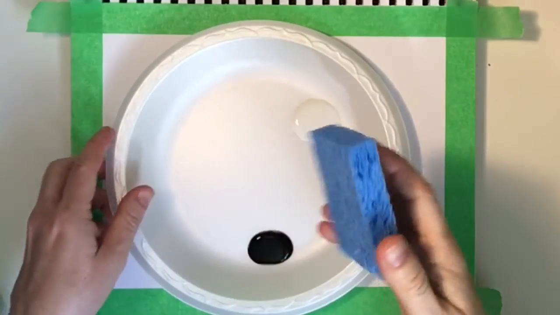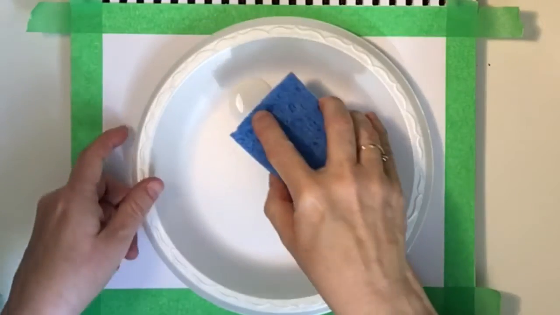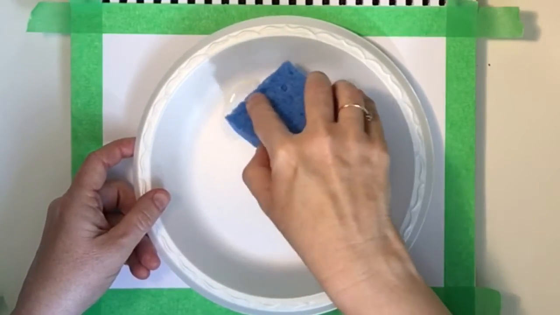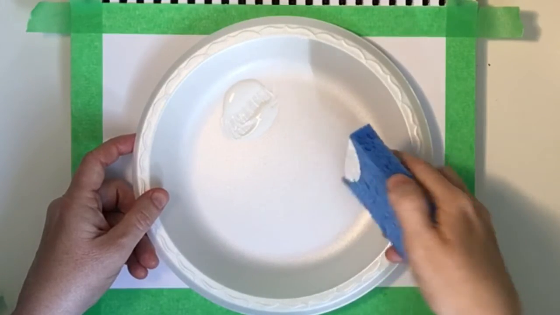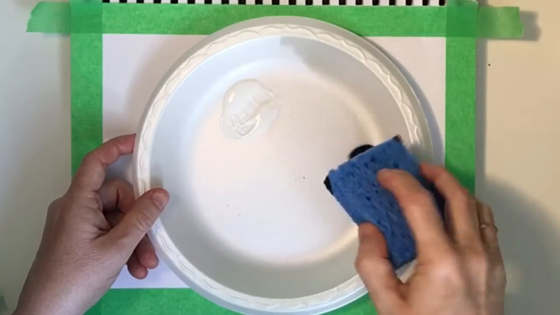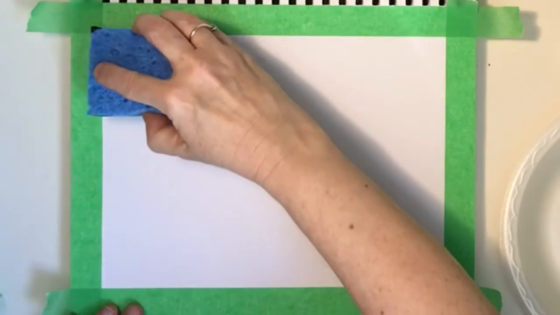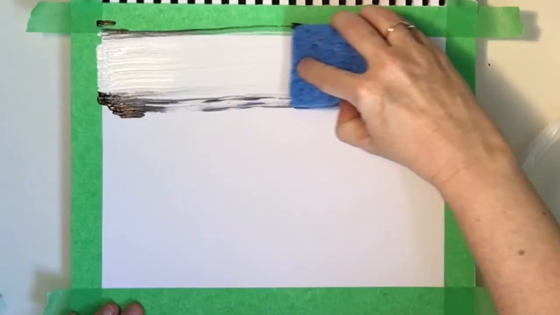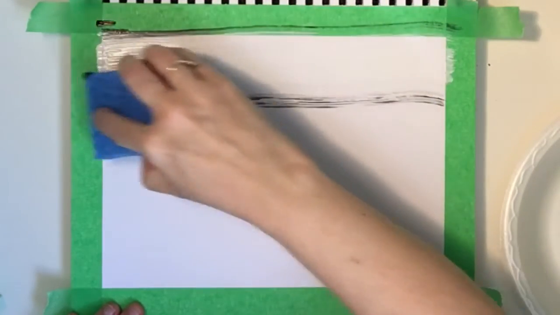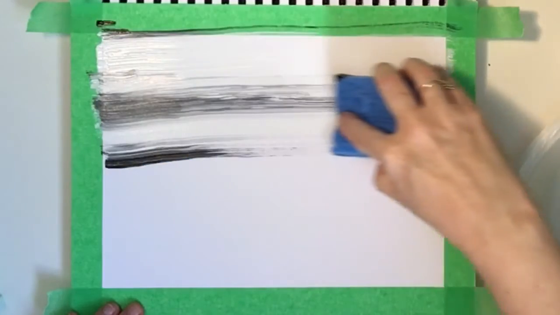So for this technique, we want to take the end of the sponge, put the middle into white paint, then just dab a tiny bit of black on each corner. You don't want too much black, otherwise you'll end up with a gray paint. So then starting at the top of your paper or canvas, you just want to gently drag your sponge along. Now we're not creating the individual boards of the wood right now, we're just trying to get the weathered look. So you don't want to press too hard.